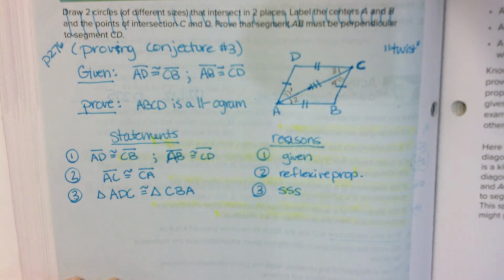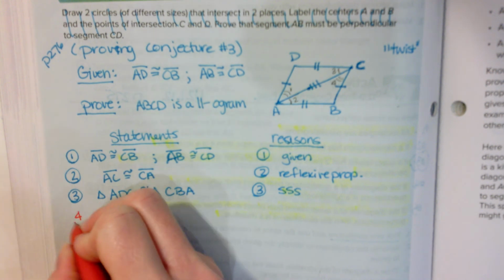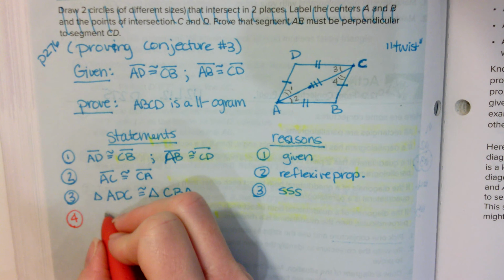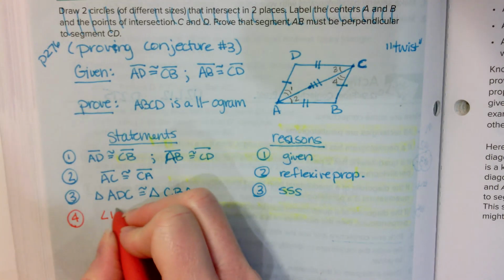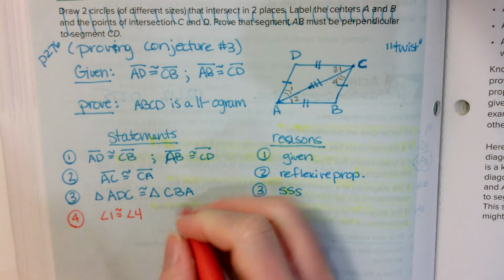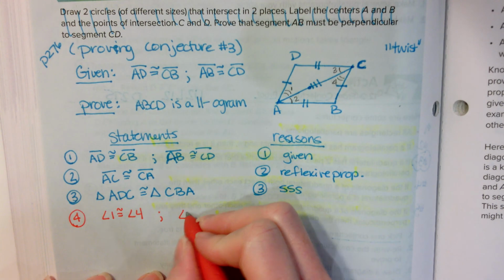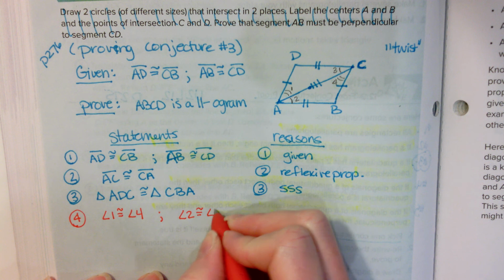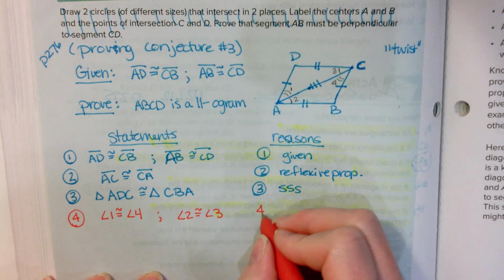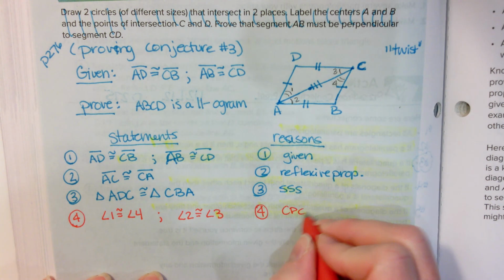So you guys, in this statement, this is going to be my statement that's new. I'll do it in a different color. So in this statement, I'm going to say that angle 1 is congruent to angle 4. And I'm going to do it all on one line since it's the same reason. Angle 2 is congruent to angle 3. And that is by CPCTC.